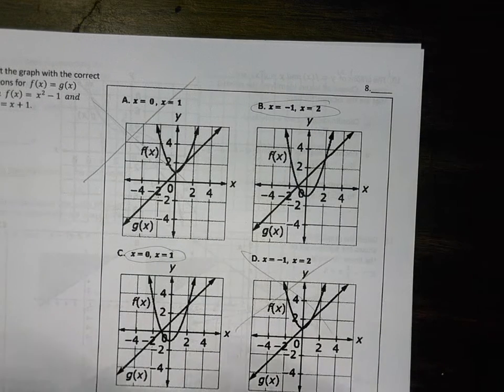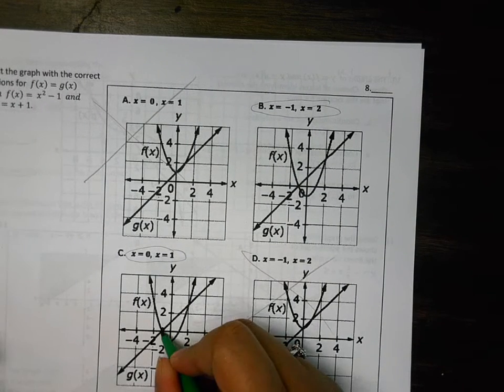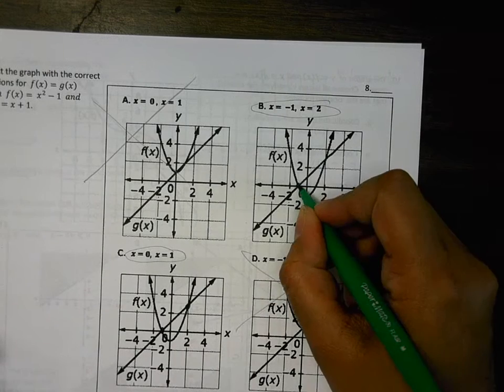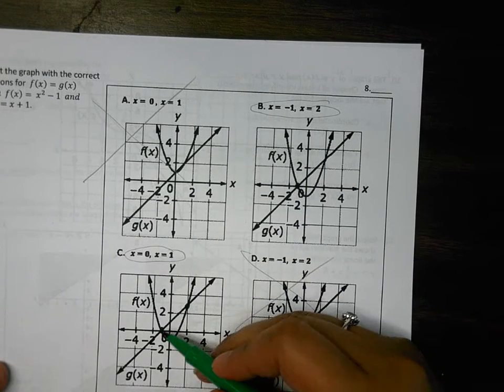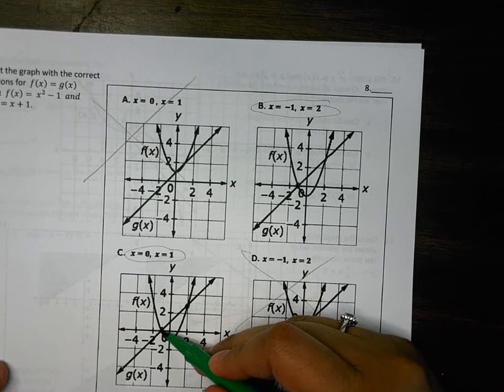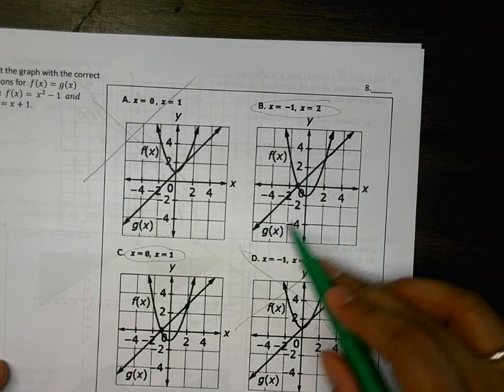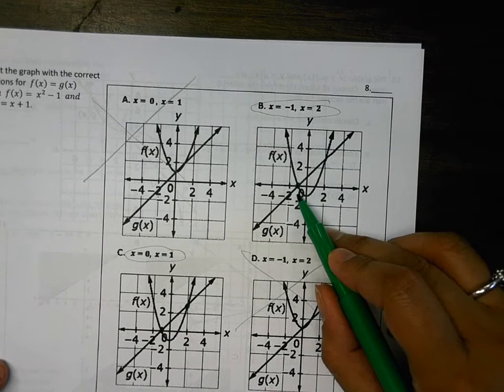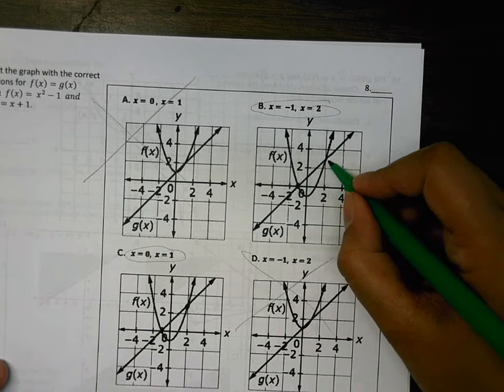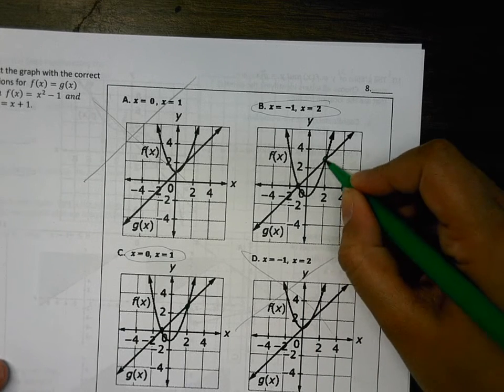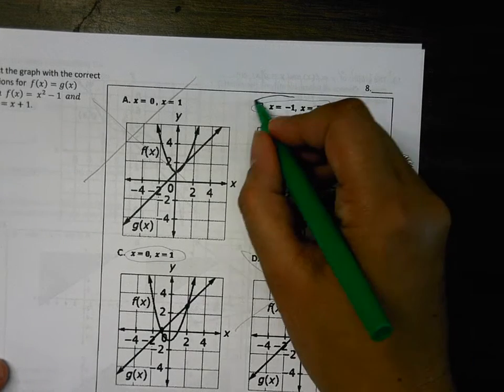The solutions, can we find them? Or right here, what is that? That looks like what? Not 0 and 1. It's not 0 and not 1. Do you guys agree with him? Right. Is it -1 and 2? Does that look like it could be -1? Yeah. And this one right here, does that look like it's 2? All right, so what's the correct answer?